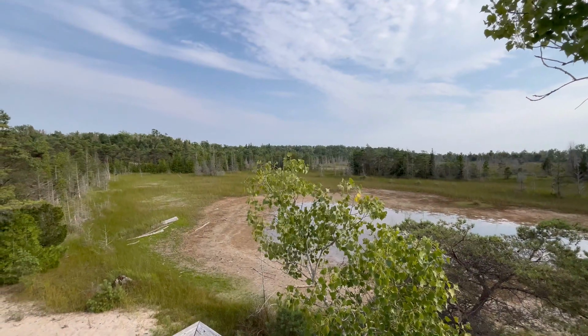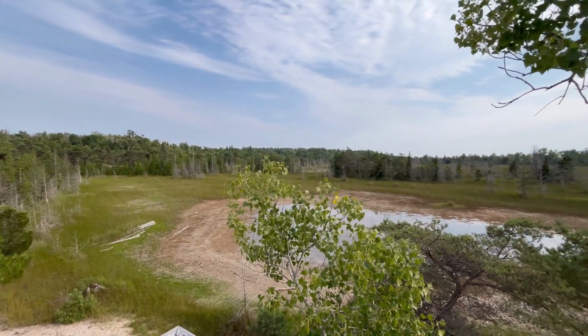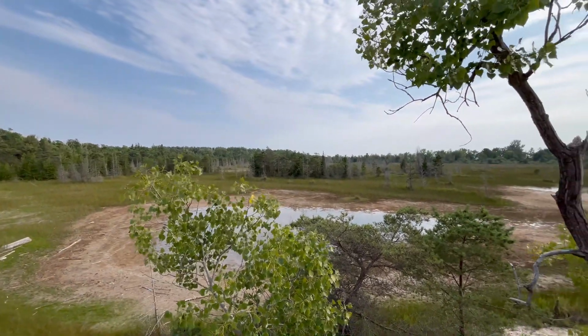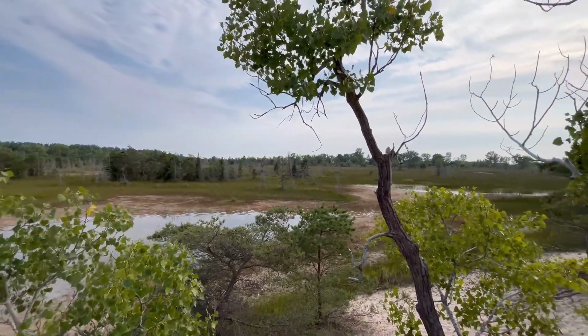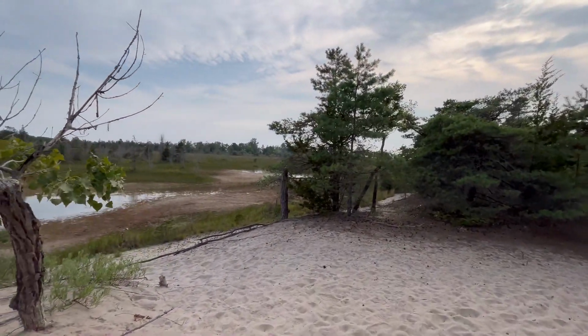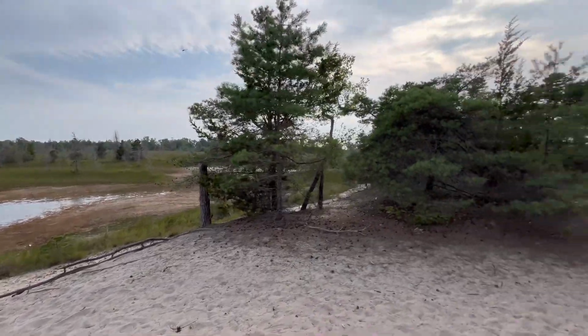So this is unlike any marsh that I've ever seen. You can kind of see the sand in the water there. It just looks very unique. One of the amazing views here at Sandbanks Provincial Park. All right, so that's a really nice view of the marsh there. Let's continue on the trail and see what else there is to see here at Sandbanks Dune Trail.